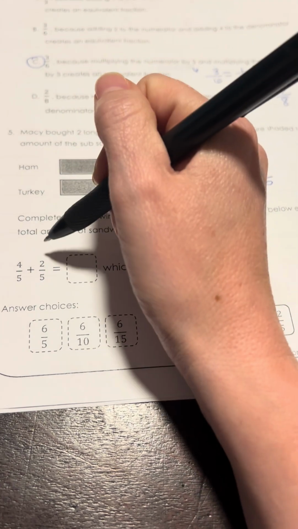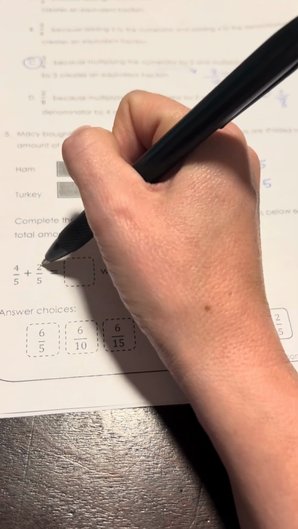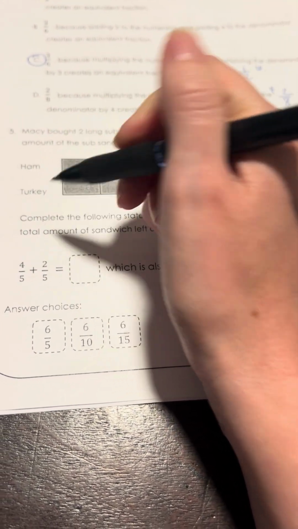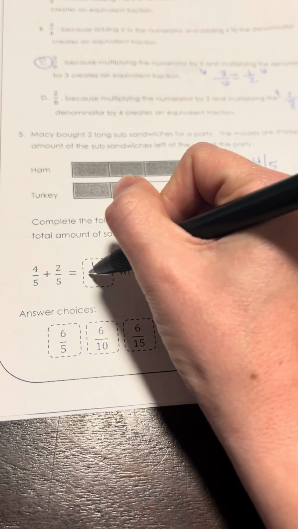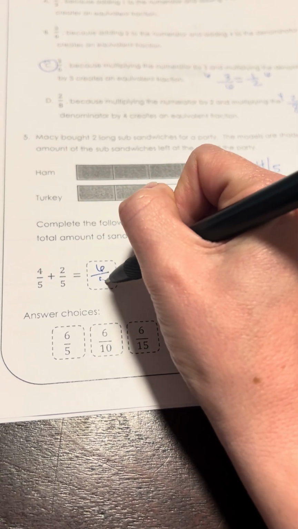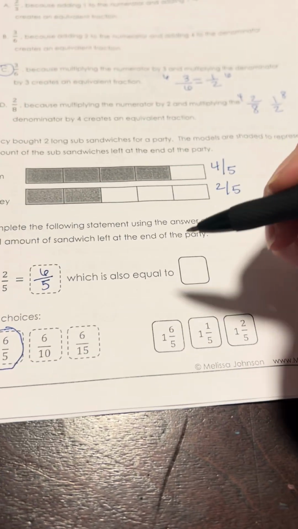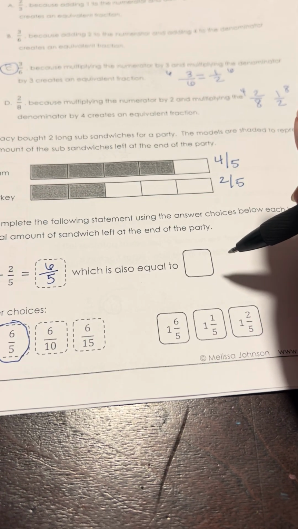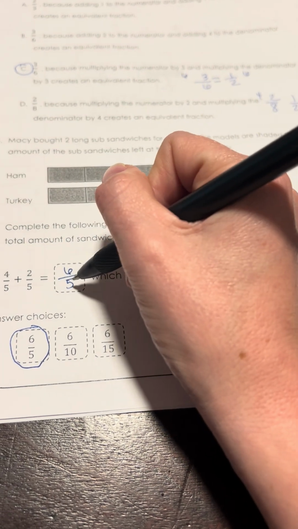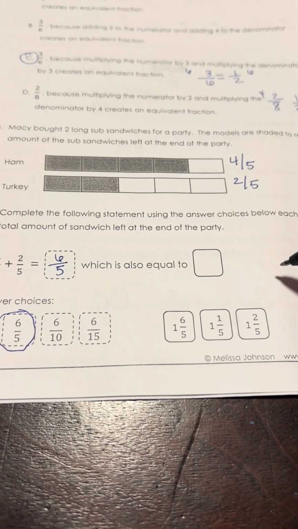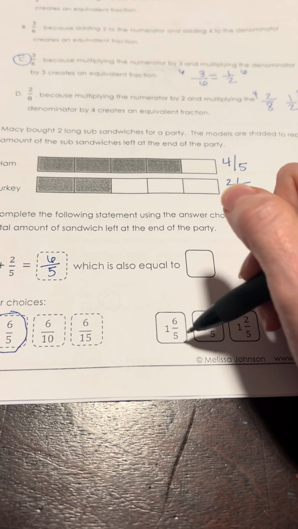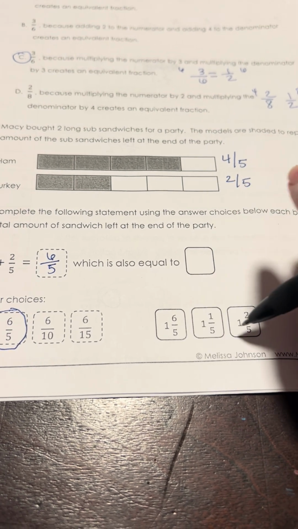Okay, so we know if the denominators are the same, we're going to add the numerators. So 4 plus 2 is 6. And then we use the same denominator, so 6/5. So that's this. And then that is also equal to, so this is an improper fraction, and we need to turn it into a mixed number. Okay, so they all have the right denominator.